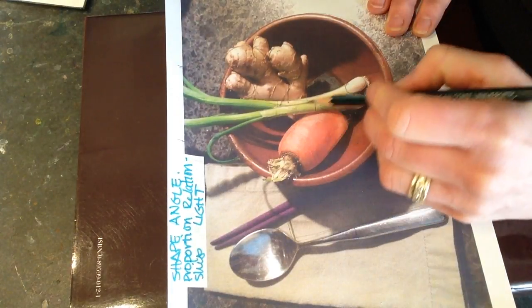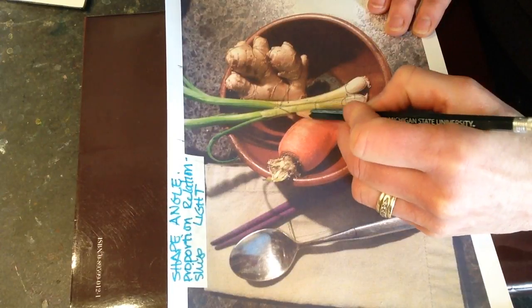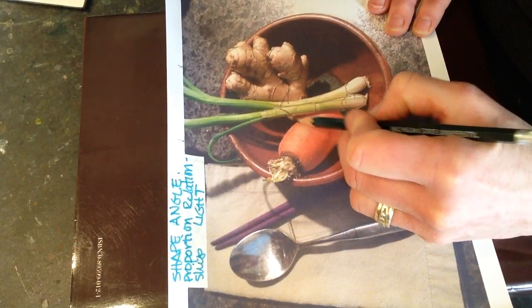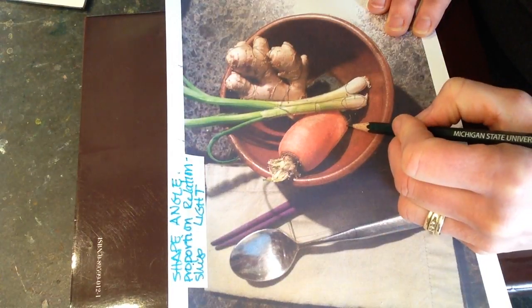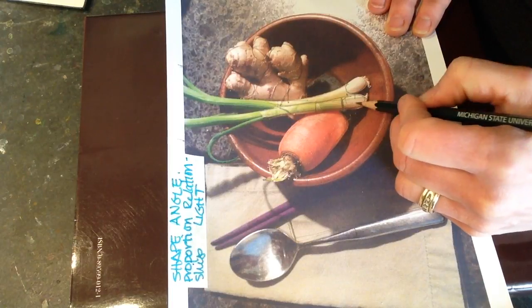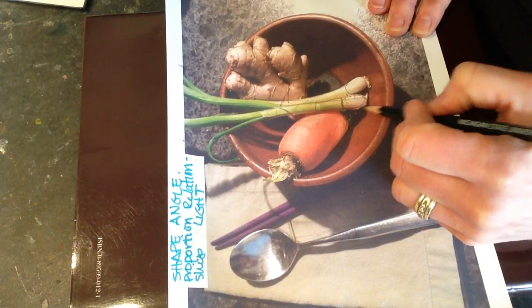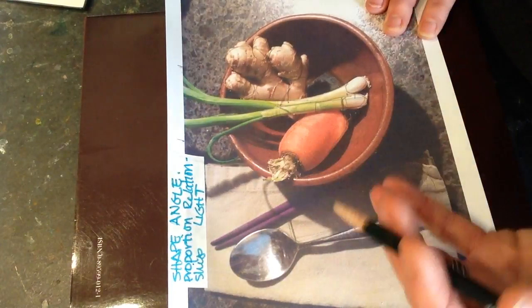That little bit comes off the onion at about the same place. See this little shape here where it's lighter? Just the same angle, but a little bit over is the edge of your ginger. The bottom of the carrot comes off right about at this point where the white turns into green on the onion. So I'm looking at how things compare.